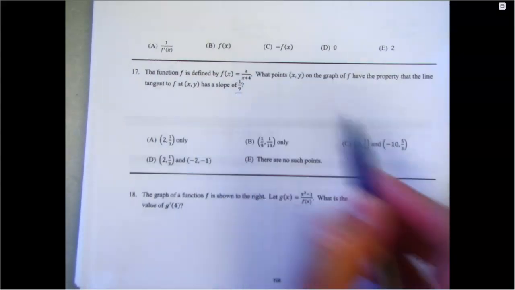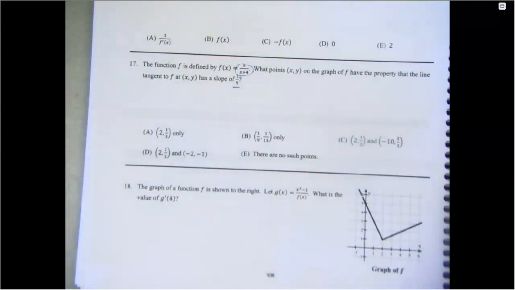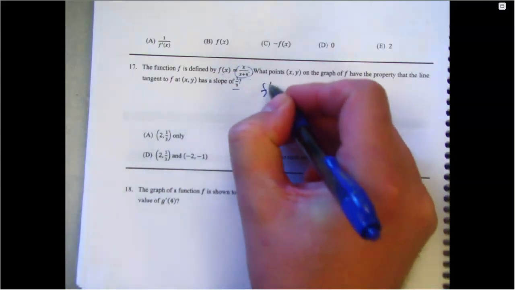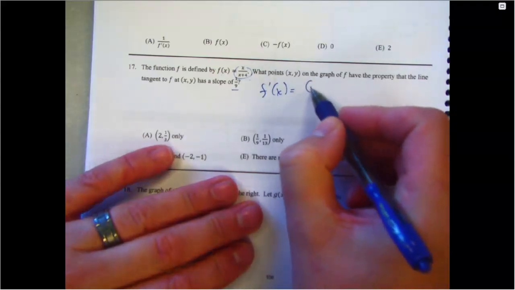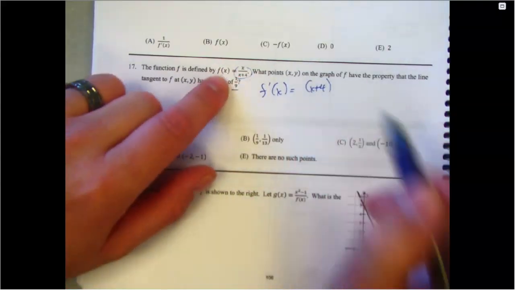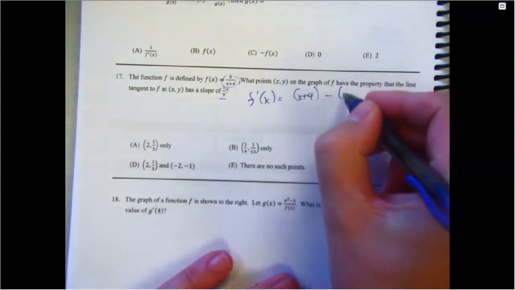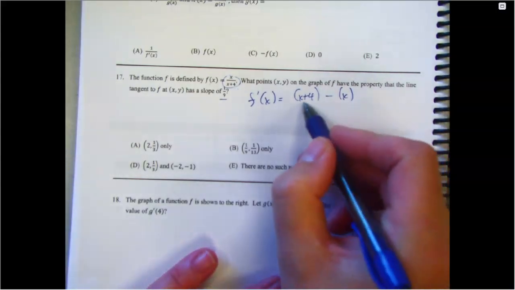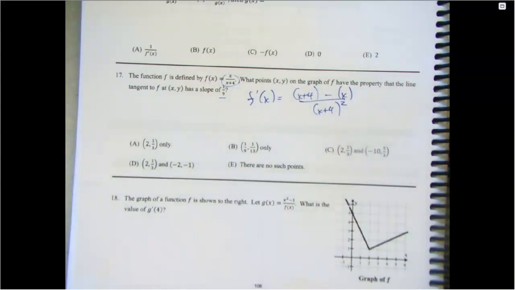So they want the slope to be 1/9, and the derivative tells us the slope. So we're going to take the derivative of this using the quotient rule. The bottom times the derivative of the top would just be 1, right? Minus the top times the derivative of the bottom, which would just be 1, over the bottom squared.